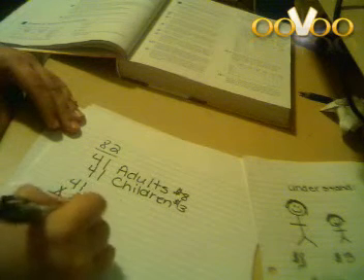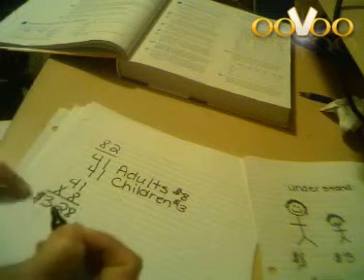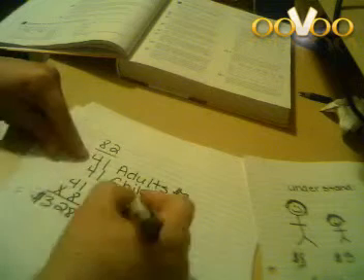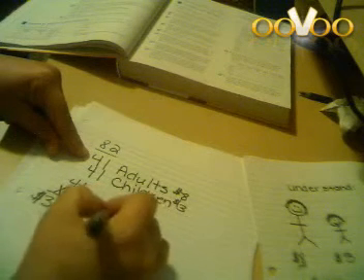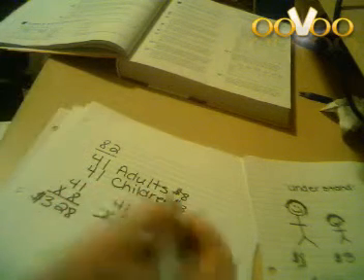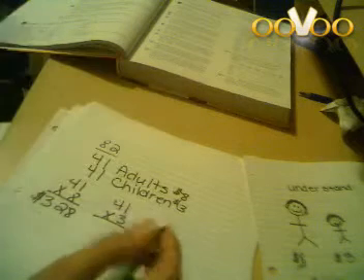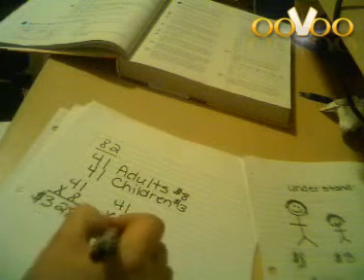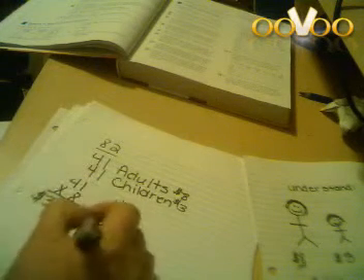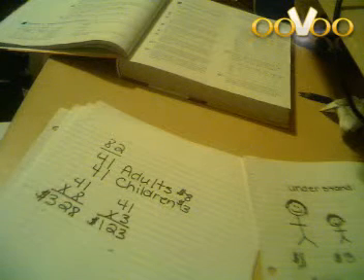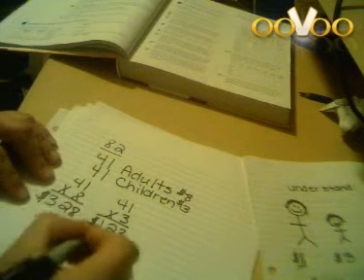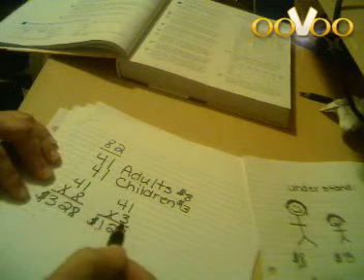So that is how much money they earned when they sold 41 adult tickets. Now let's see how much money they would have earned if they had sold 41 children's tickets. And that comes up to $123.